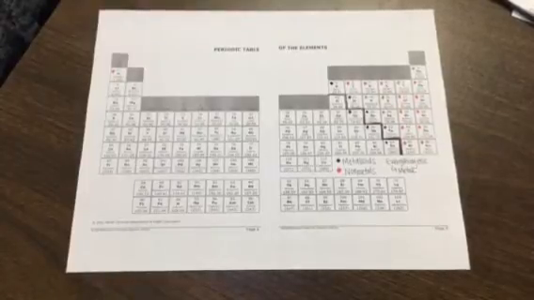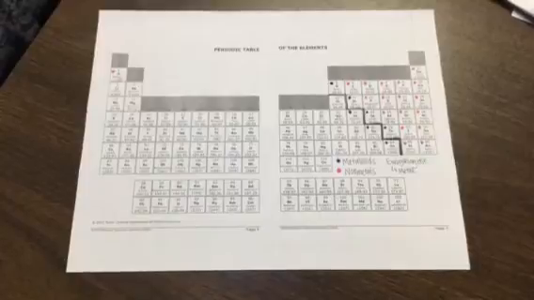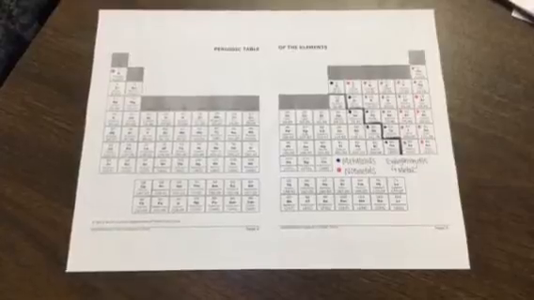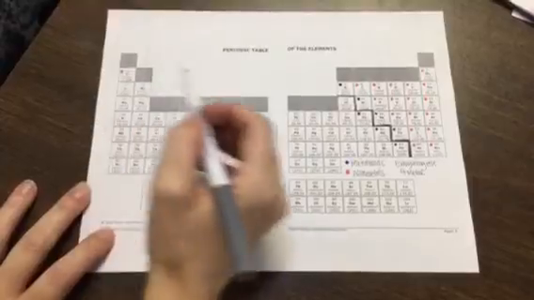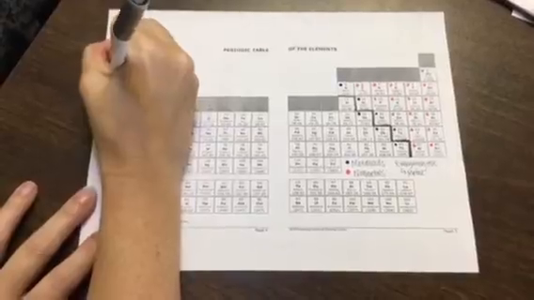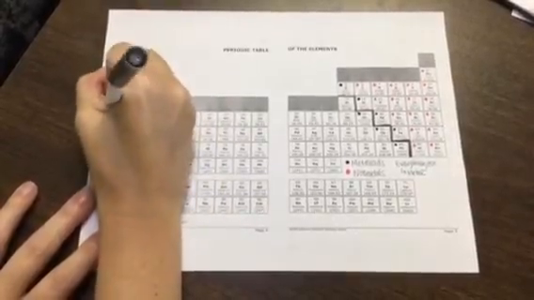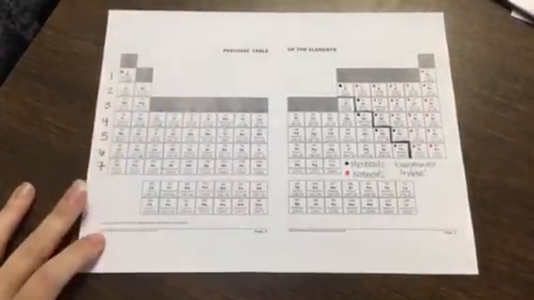Now, the next way that the periodic table is arranged is by groups and periods. We've already talked about the periods when we talked about the energy levels. So you're already familiar with the fact that the energy levels correspond to our periods, and the periods are the rows going across the periodic table, and they start here with row 1, row 2, row 3, 4, 5, 6, and 7.